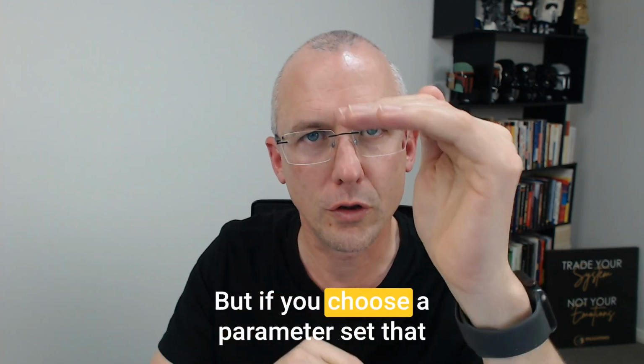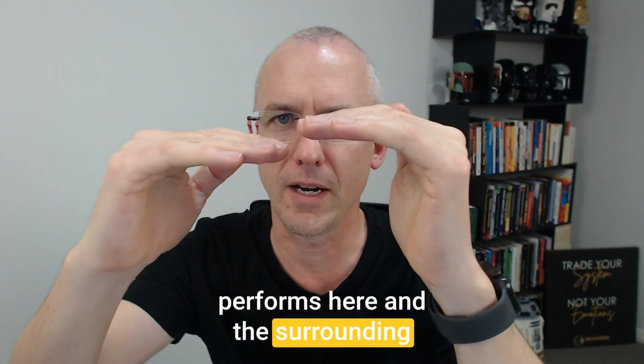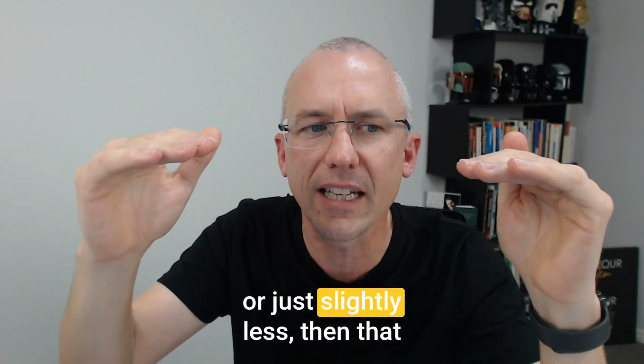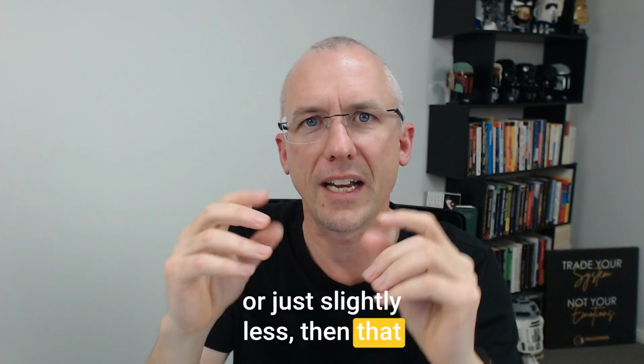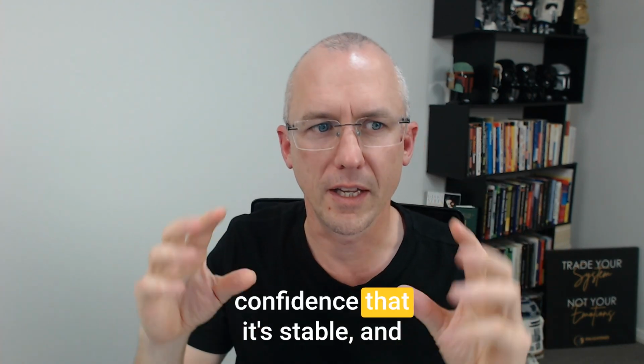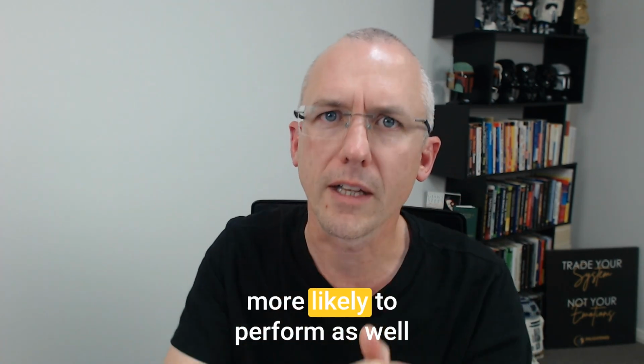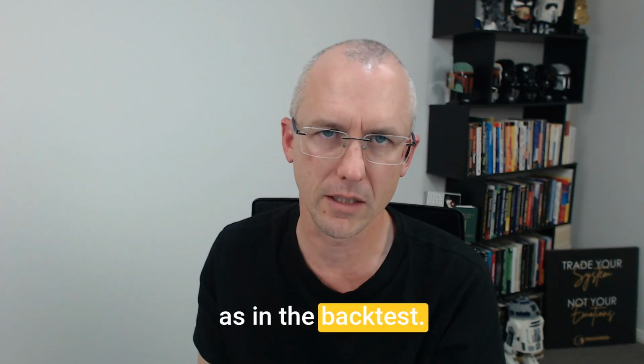But if you choose a parameter set that performs here and the surrounding parameter sets are all about the same or just slightly less, then that gives you a much higher degree of confidence that it's stable and that in the future, the strategy is more likely to perform as well as in the backtest.